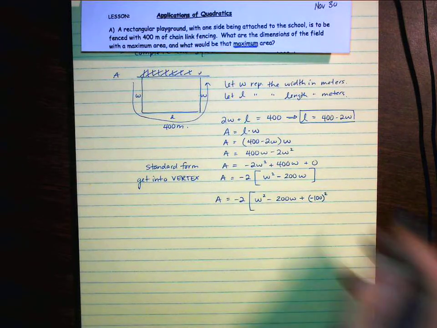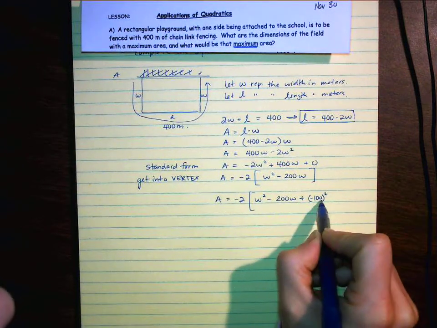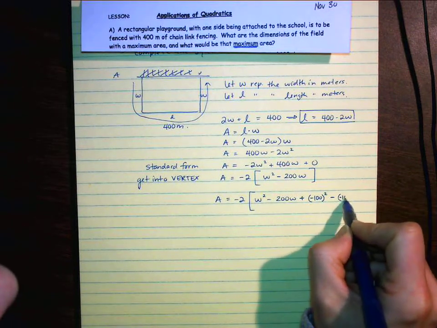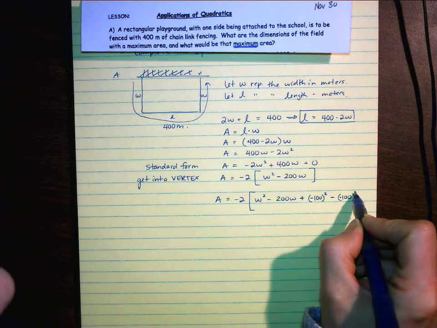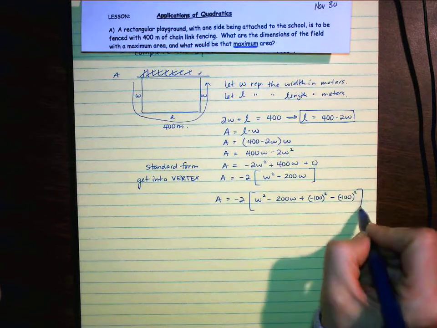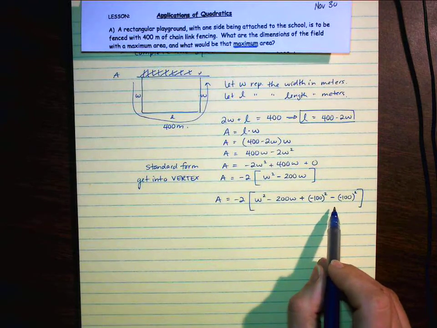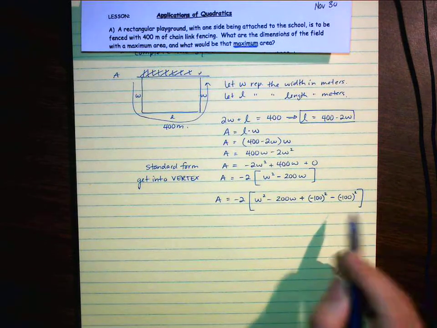So I've added this extra term, so I need to subtract that extra term so that I really didn't change it. If I took these two numbers right here, I would get 0. But I don't want to do that.